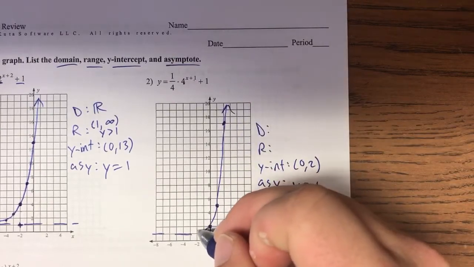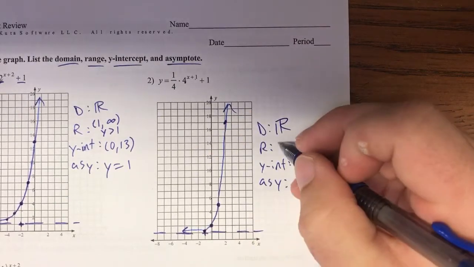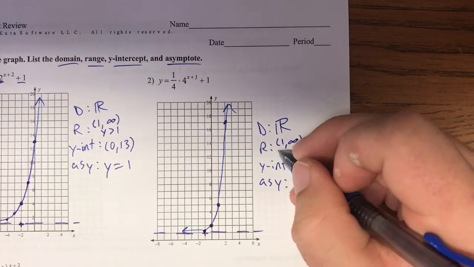And there's the graph. But again, if you struggle with this, you can always put it in the calculator. Domain and range on this one is going to be the exact same as the previous.